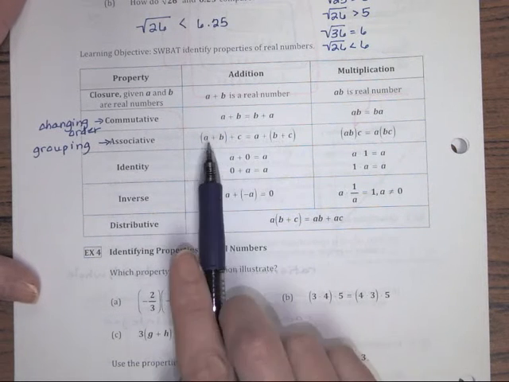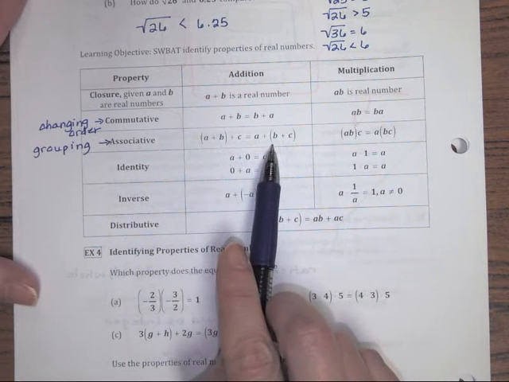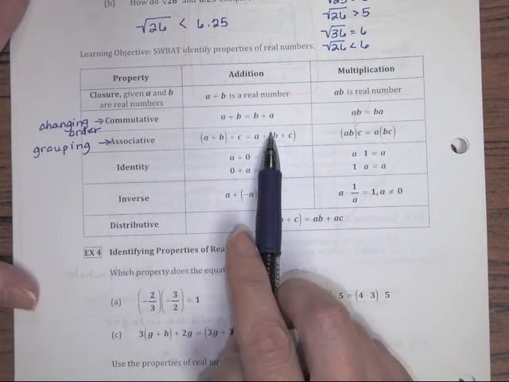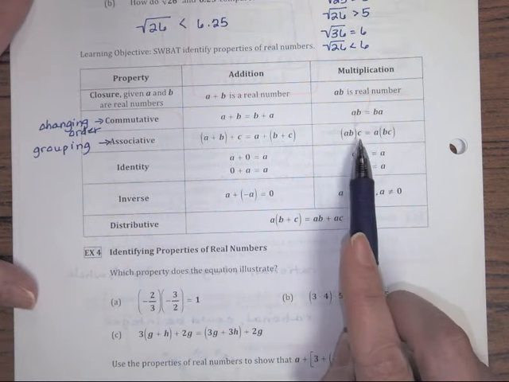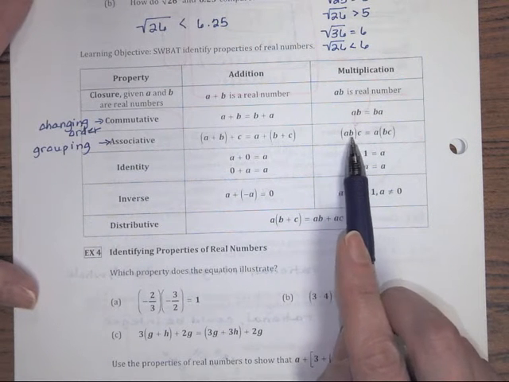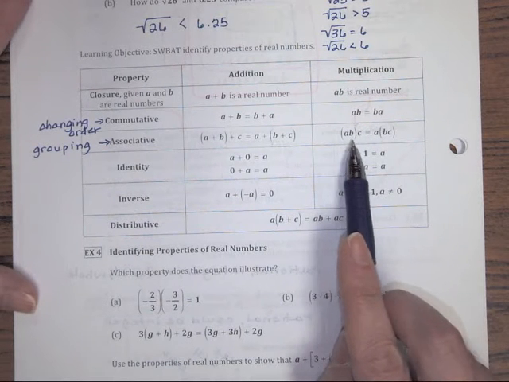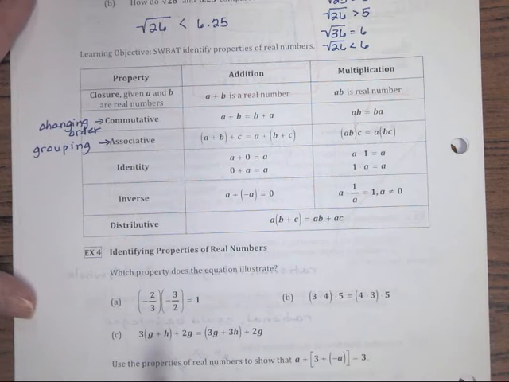But on the left-hand side, A and B are in parentheses, whereas on the right-hand side, B and C are in parentheses. We can do that and we'll still get the same answer. Same thing with multiplication. I have on both sides A, then B, then C. On this side, A and B are in parentheses. On this side, B and C are in parentheses. Still going to get the same answer.